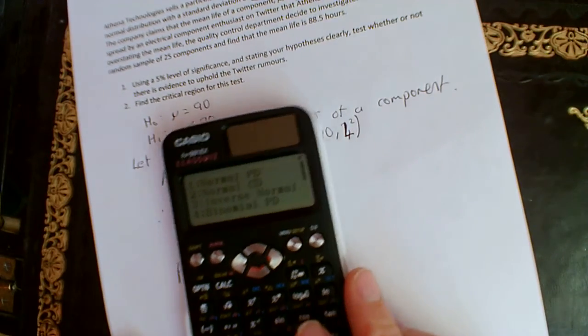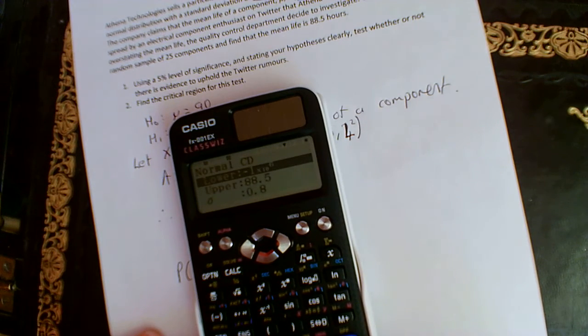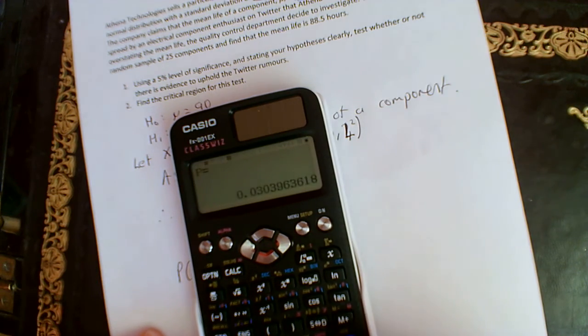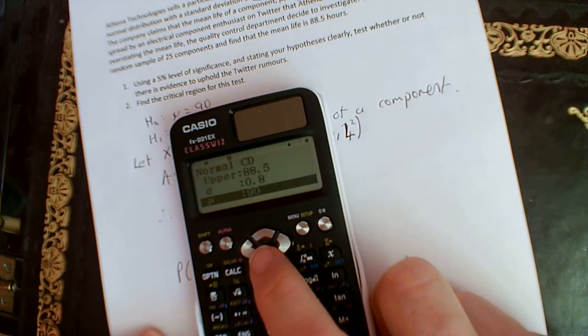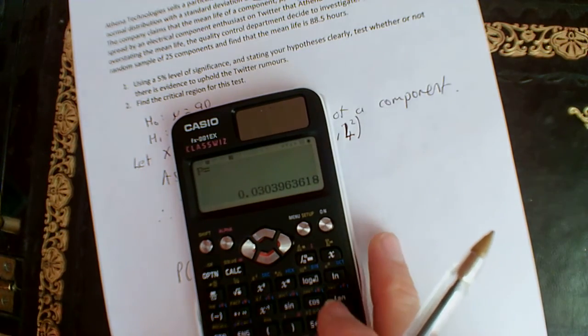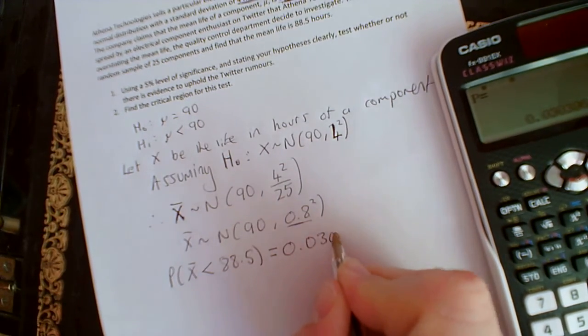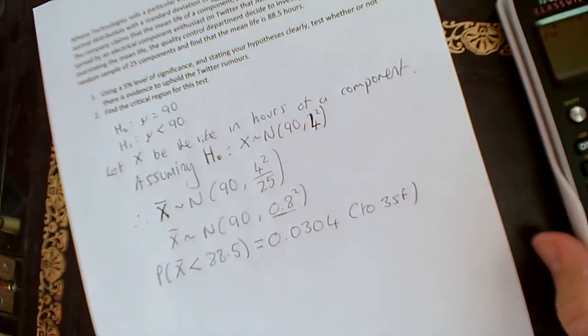So hopefully you're okay at doing this. I don't know if you can see this. I'm going to use the old ClassWiz. So the normal CD. I've put it in here before, so you just do a really small number, just a load of zeros, for the lower bound. The upper, there you can see 88.5. The standard deviation of 0.8. The mean of 90. And we get 0.0303, so 0.0304 to 3 significant figures. There you go.